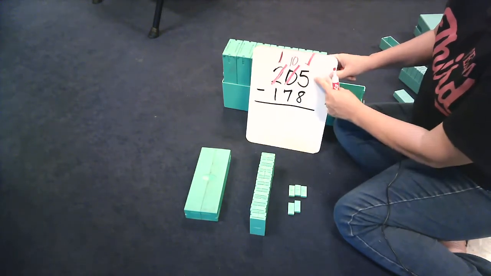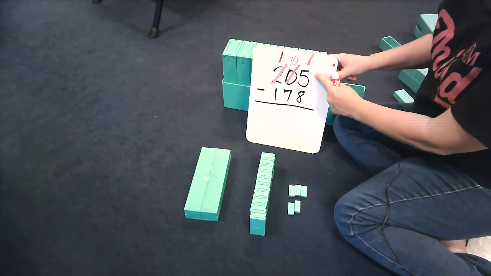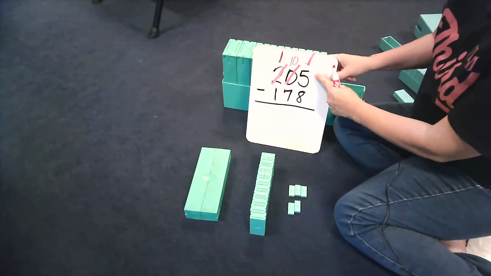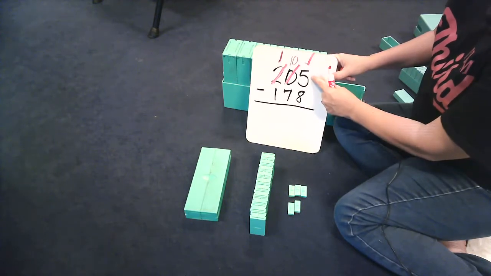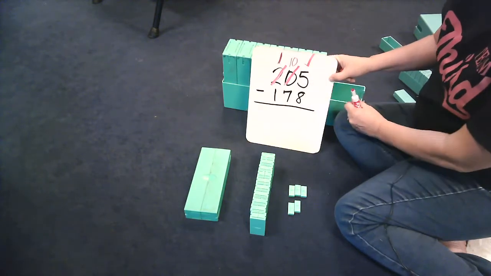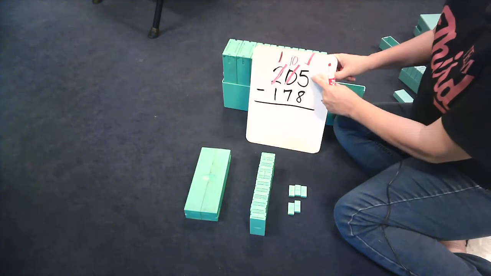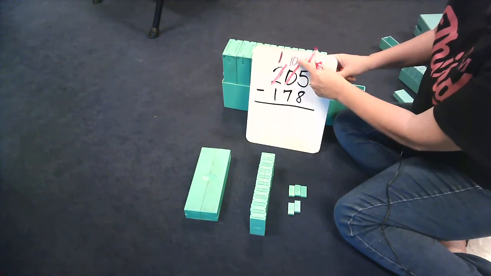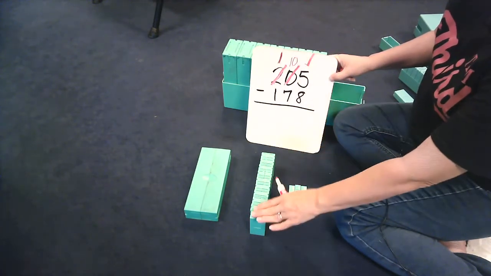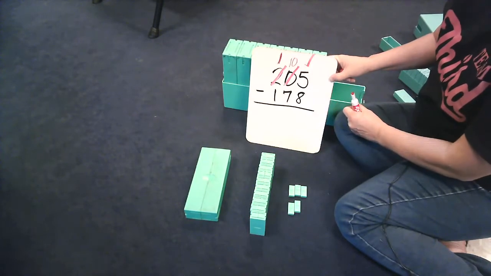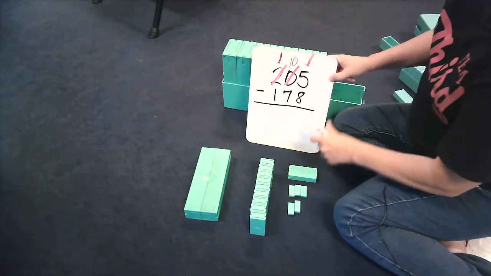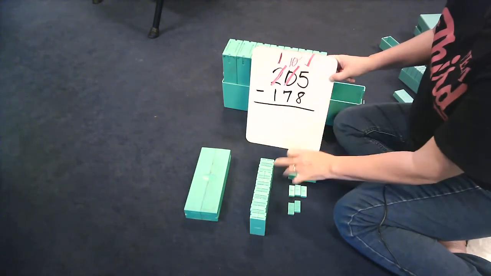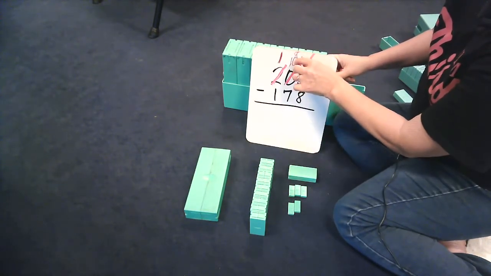Now I move back to the ones place because I always start subtracting in the ones place. I still have a problem. 5 is still too small. I don't have any pieces added to 5 yet. So now I'm going to go next door again and see there are 10 pieces here. I can regroup one of those. So I'm going to use this guy and move it over here to my ones and regroup. And that leaves 9 in the tens place.